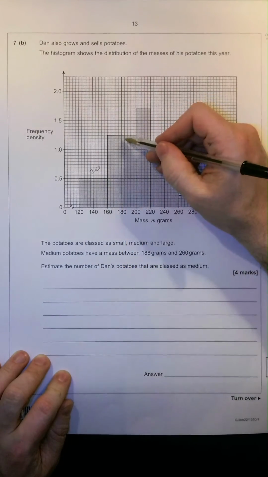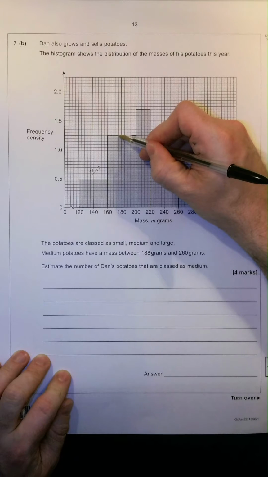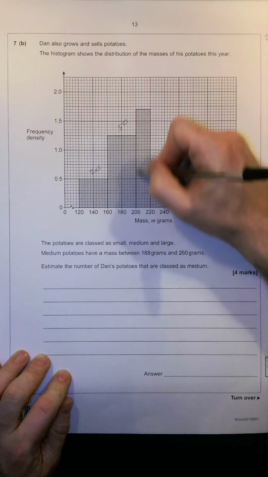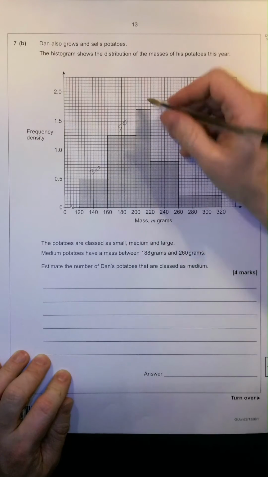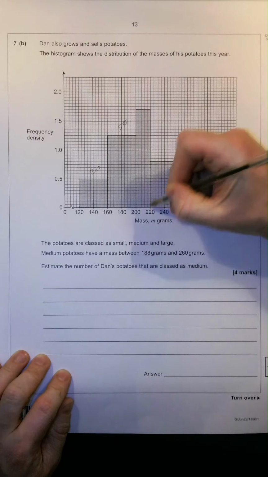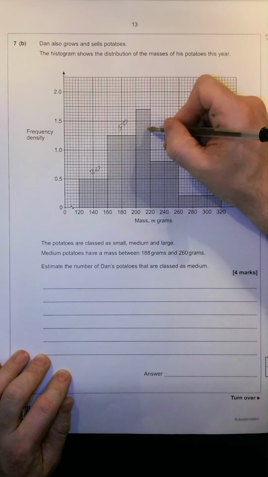Let's do the same with this one, 160 to 200, 40 times 1.25, which would be 50. This represents 50 potatoes.